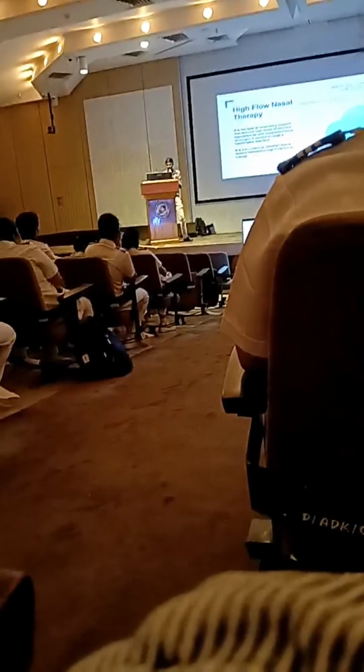Okay, so let's start with the mechanism of it. There are mechanisms by which it works. First, it gives respiratory support.